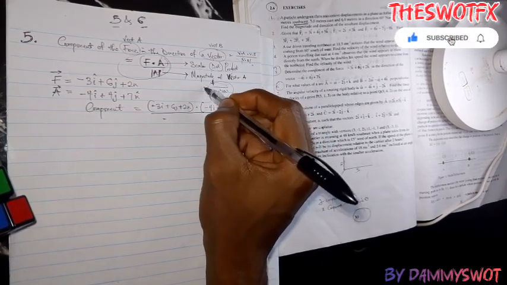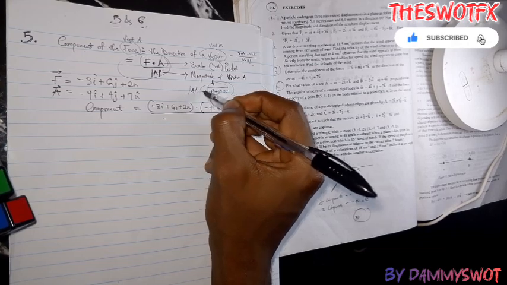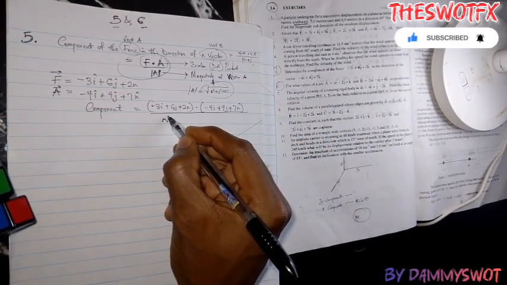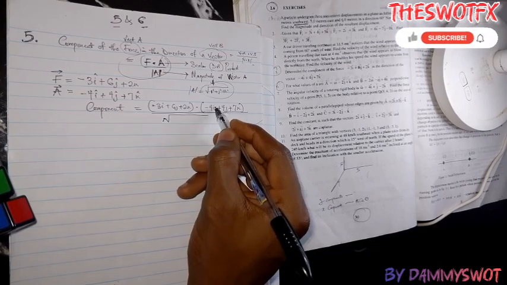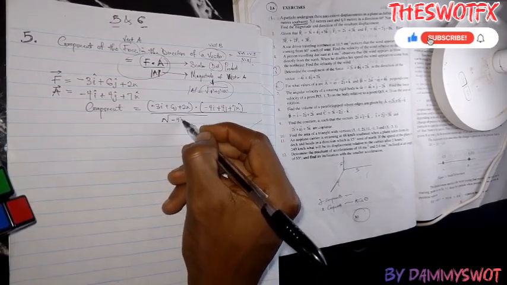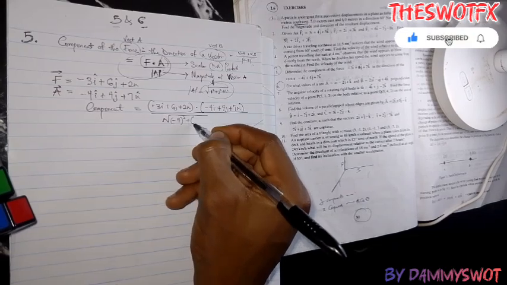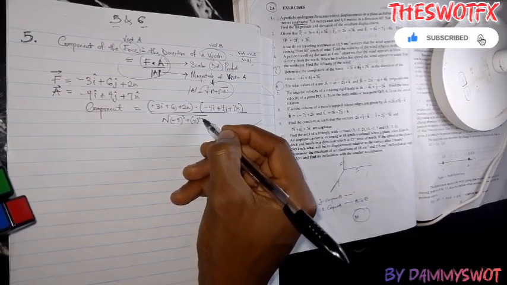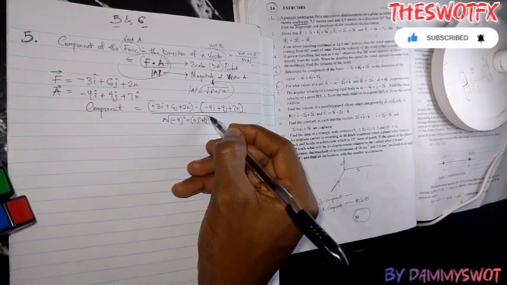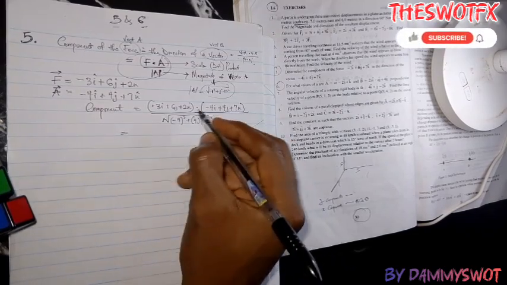That is how to find the magnitude of a vector. So here we'll now be having the square root of minus 4 squared plus 4 squared plus 7 squared. Straightforward, let's just do this.